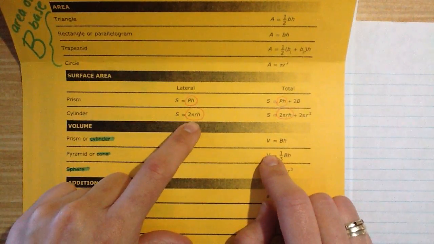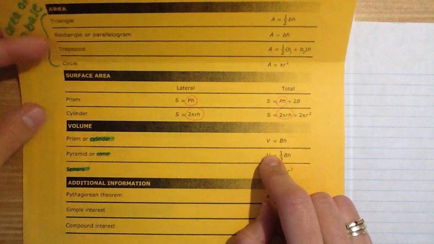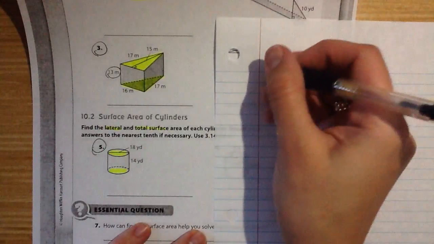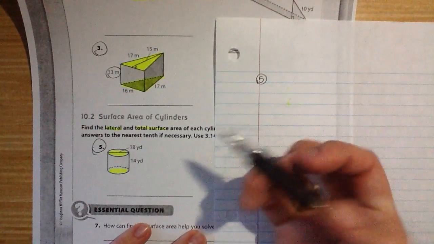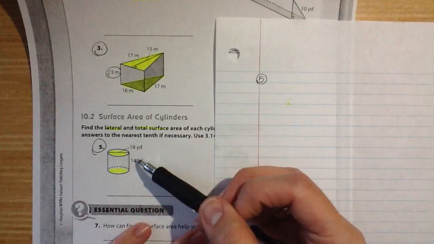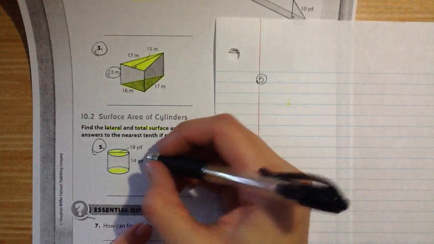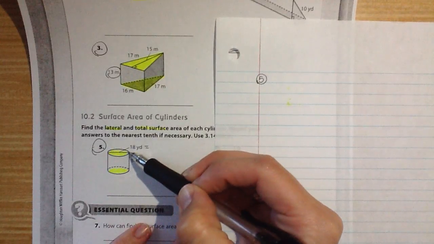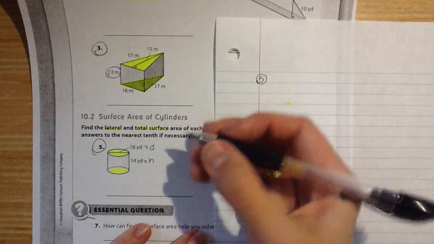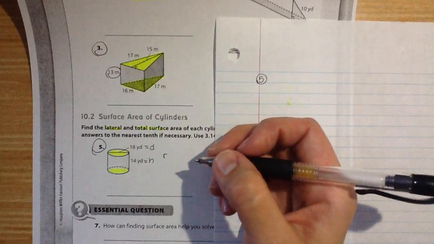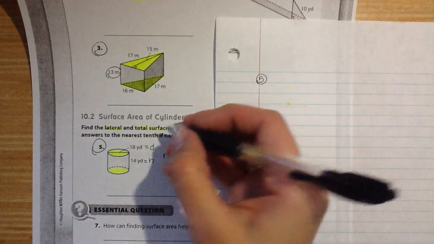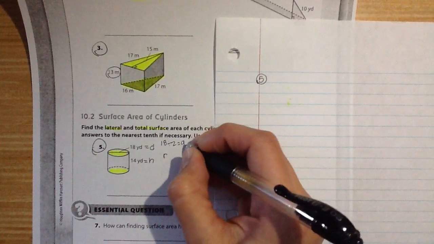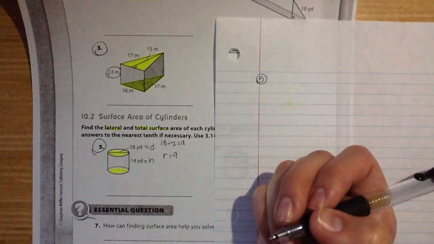So for lateral is 2 pi RH, R meaning the radius. So before even starting anything, do I have all of the numbers that I need? I have the height, but the 18, it's the full line across the circle. So that's the diameter. That's not what I want. I want the radius. So how do you go from diameter to radius? You divide by 2. You cut it in half, so you will get 9. So the radius is 9.